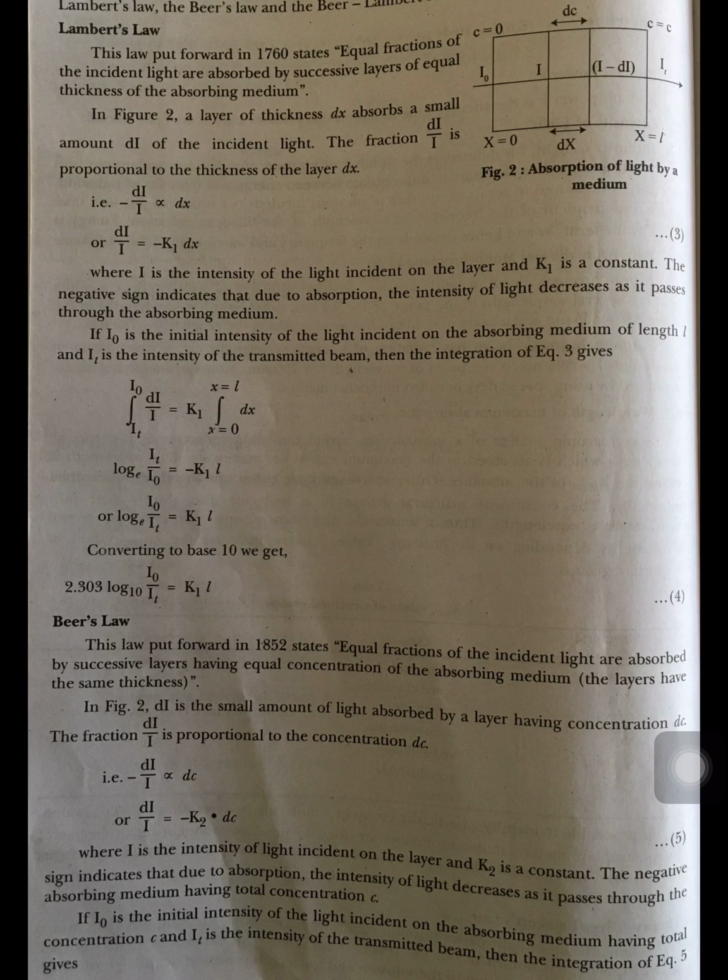In the next line, see here, I0 is the initial intensity of light incident on the absorbing medium of length L. So this total length is L, and IT is the intensity of the transmitted beam.